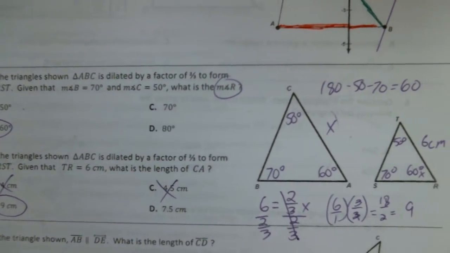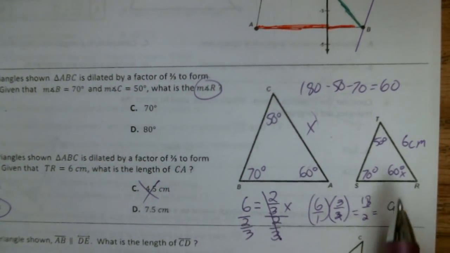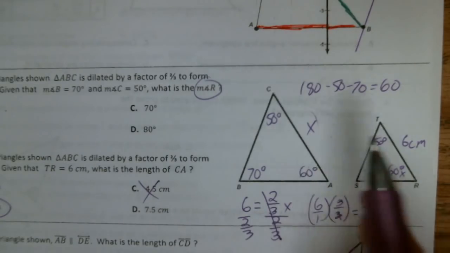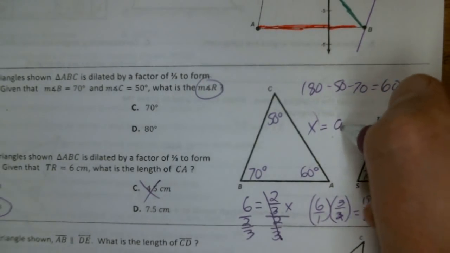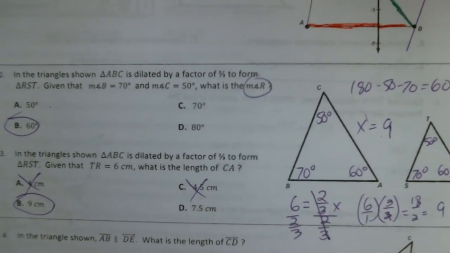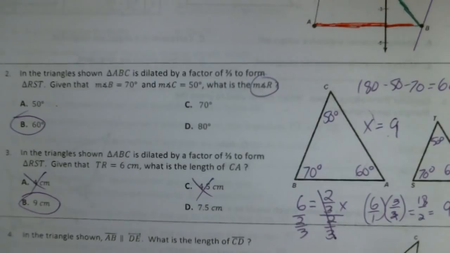But let's stop for a second. Let's just use common sense and think. Is 6 2/3 of 9? Yeah, of course it is. So always use that 5-second gut check. Does my answer make sense? Does it pass the laugh test? Is this a reasonable, believable answer?